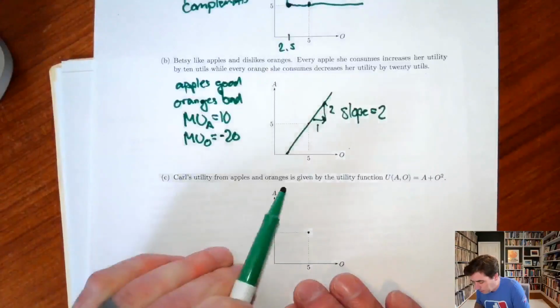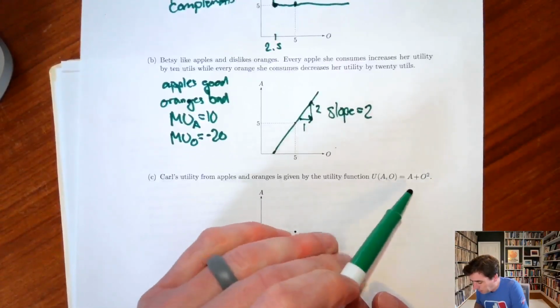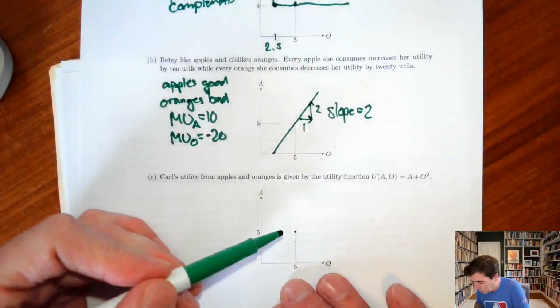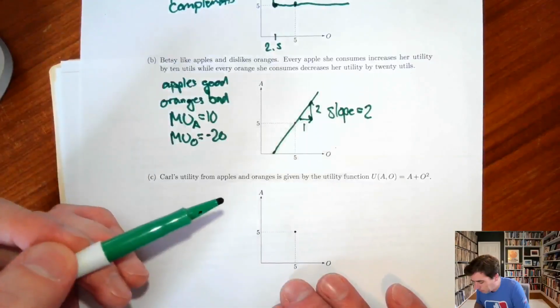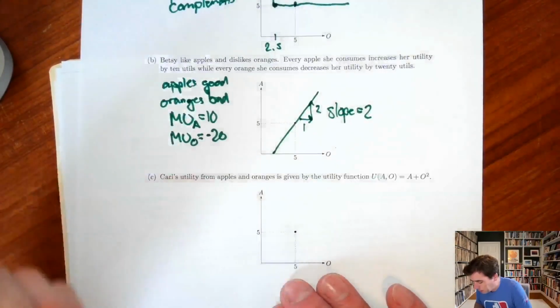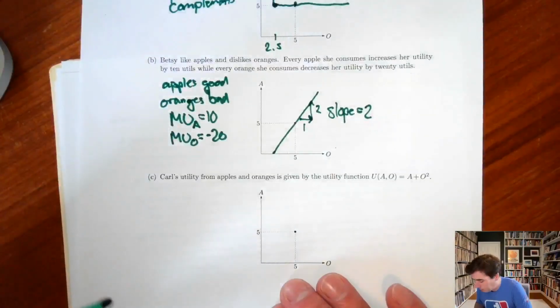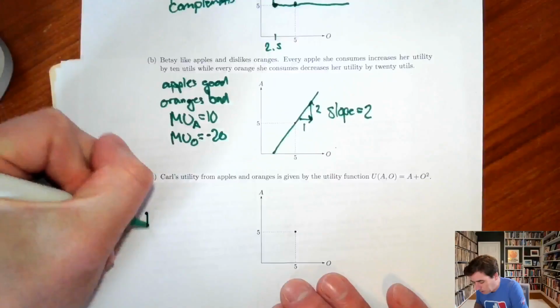Carl's utility from apples and oranges is given by the utility function u of a and o is a plus o squared. All right, so we want the indifference curve passing through the point 5, 5. We know that for an indifference curve that's nice and smooth and convex and well behaved, the slope is just given by the marginal rate of substitution.